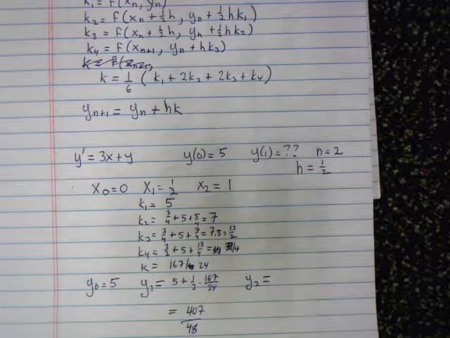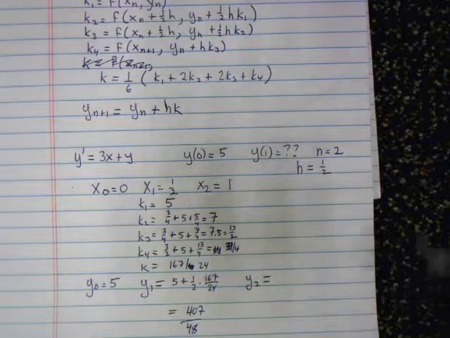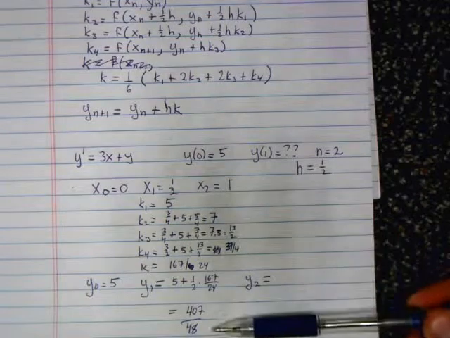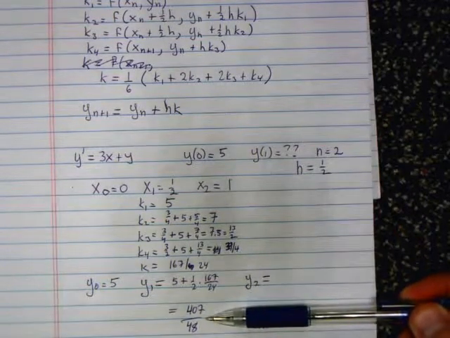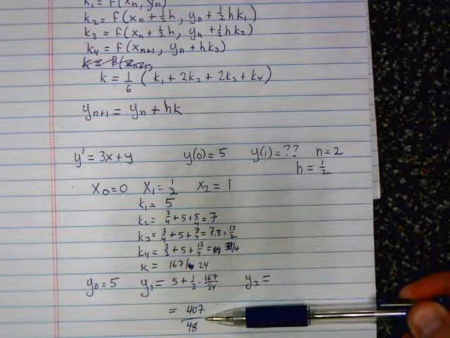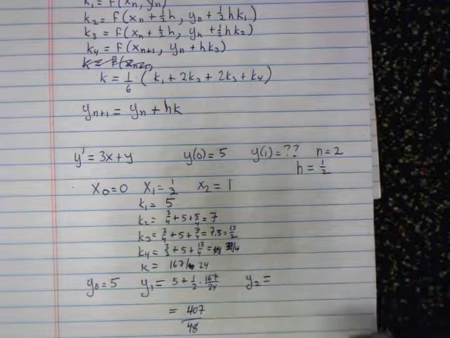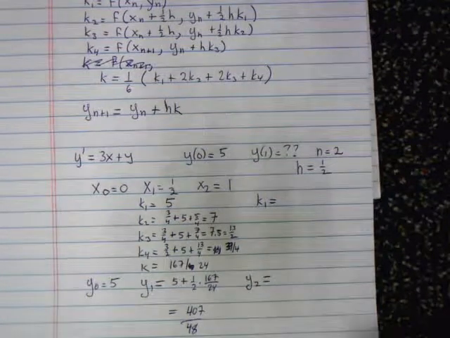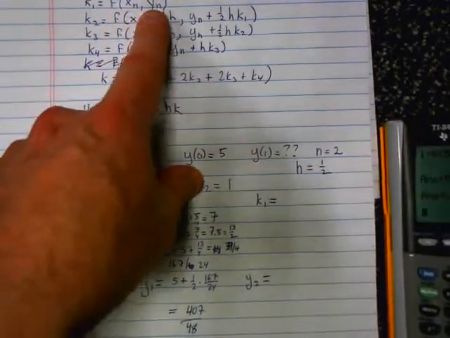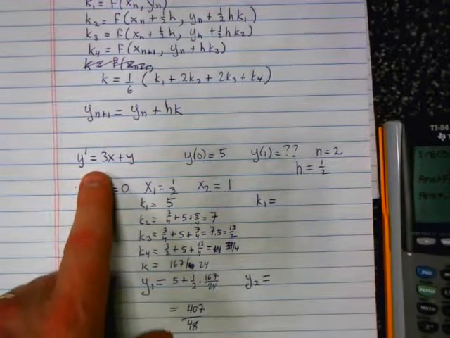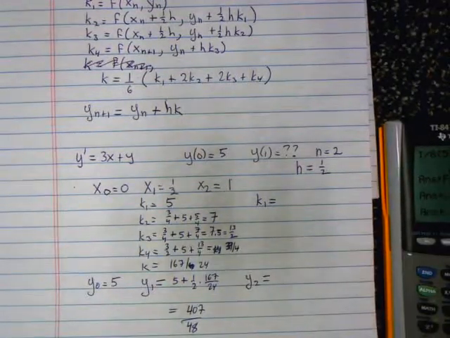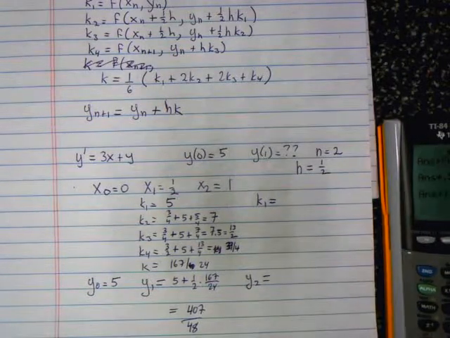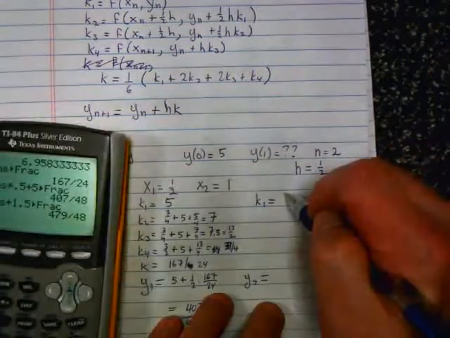We do it all over again, except now it's going to be kind of gruesome because every time we need an x number, we're going to use a half, and every time we need the y number, we've got to use 407 over 48. So it gets pretty gruesome here. Okay, so K1, I just take my two current numbers and I plug them into my function. So that's going to be 407 over 48 plus 3/2. I get 479 over 48.